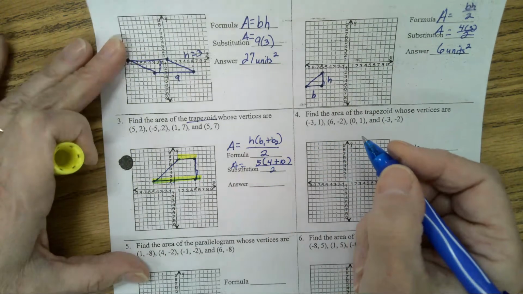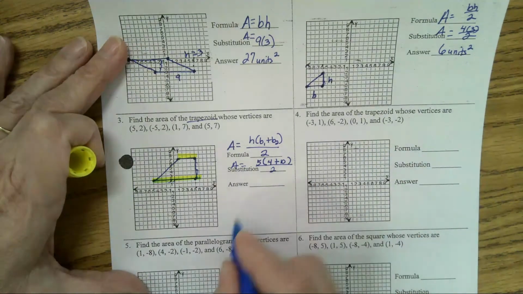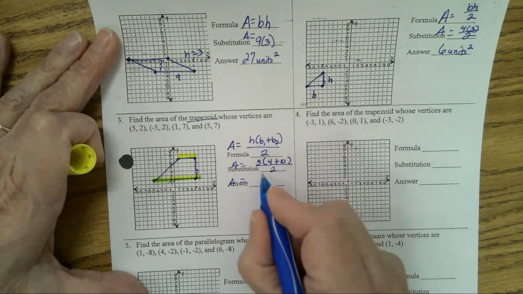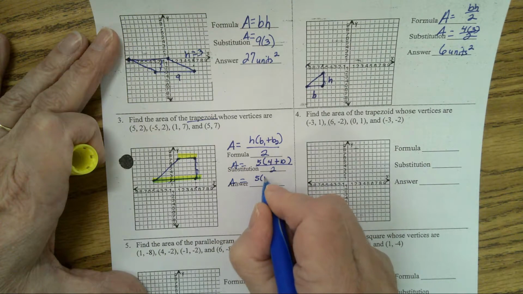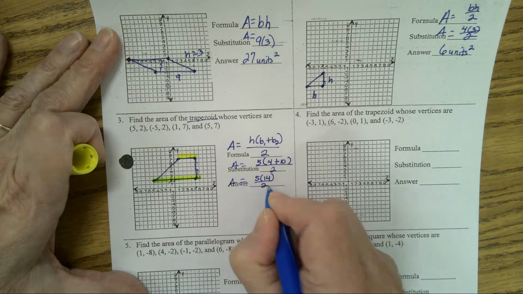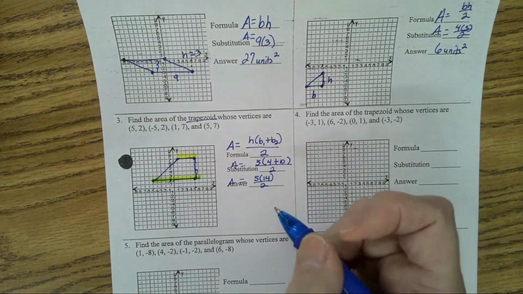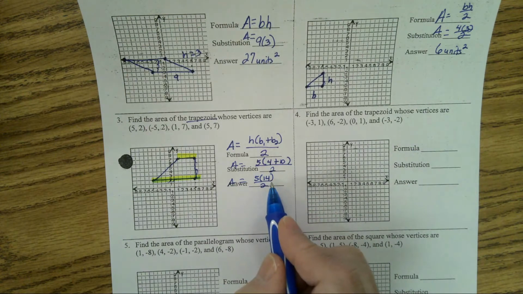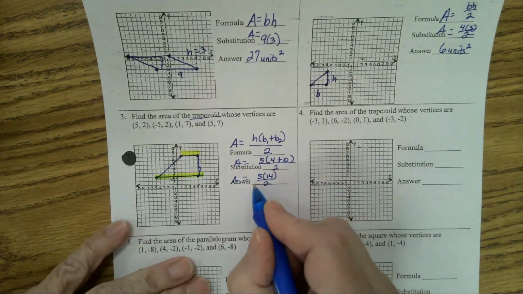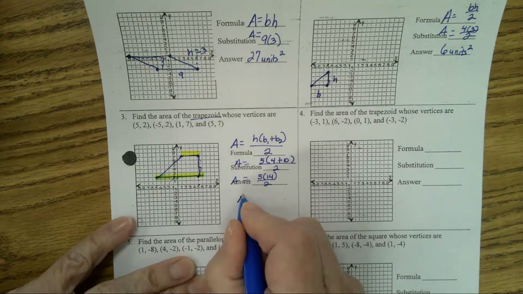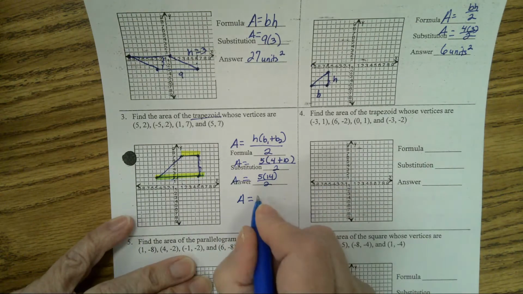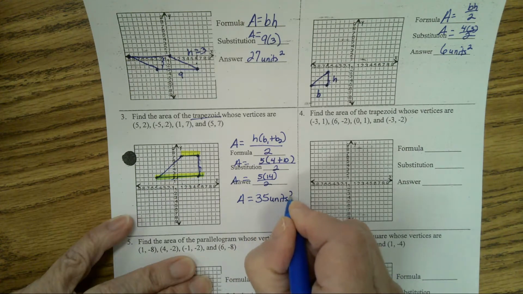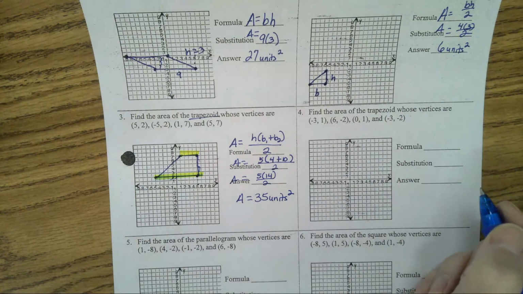Okay, now on this I really am going to put my answer down one more. So the area equals 5 times 14 divided by 2. So in your calculator, because you all know to do the parentheses first, right? You do 4 plus 10 is 14. Now in your calculator, 5 times 14 divided by 2, and you get what? 35? 35 units squared. Okay, any questions?